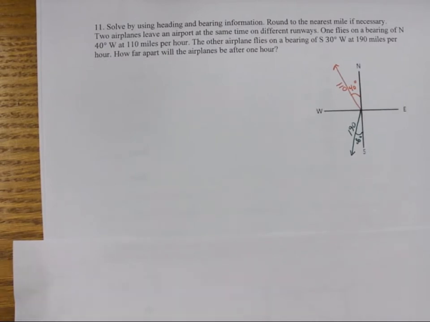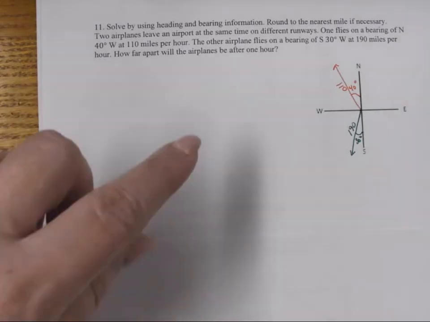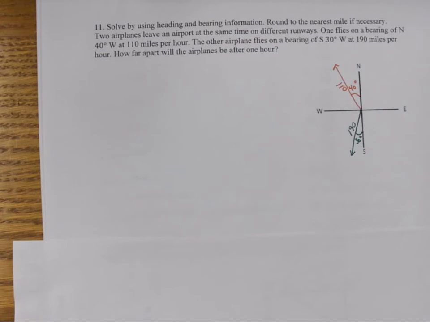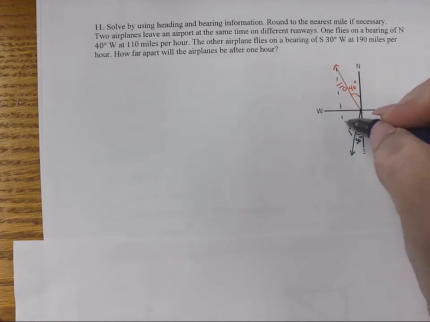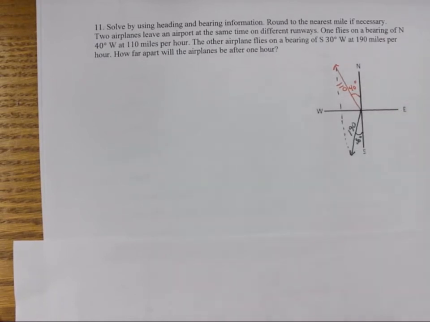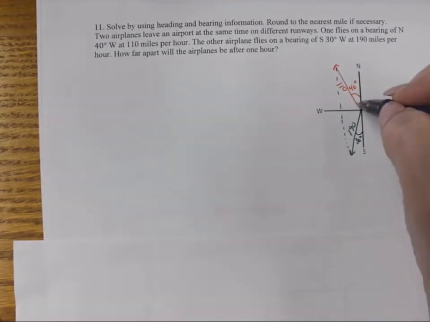Now, I need to solve this. I'm going to use the law of cosines because I don't have a right angle here, so I can't do it that way, and I don't want to try to do the law of sines. So the first thing I need is an angle, because I'm looking for the distance between the planes right here. So what I need is this angle.